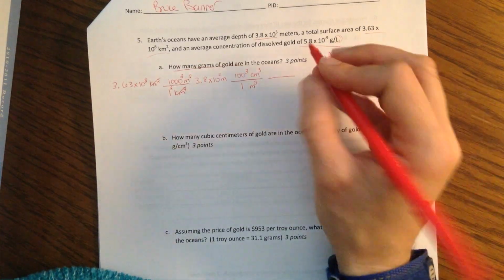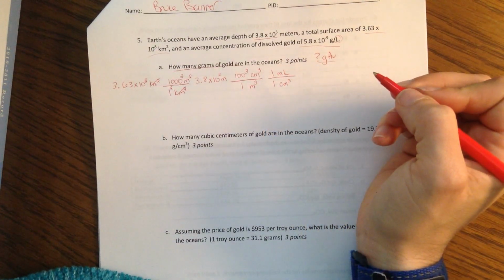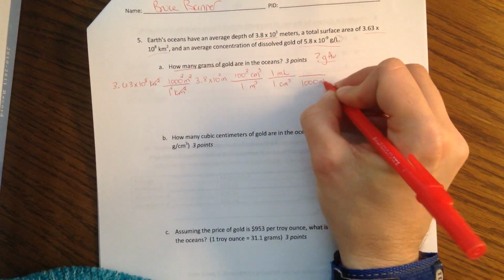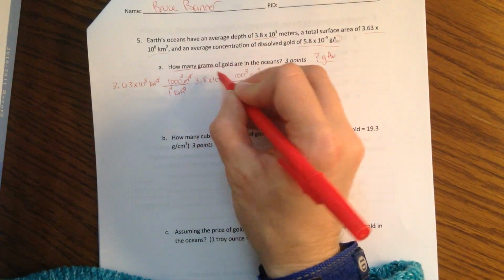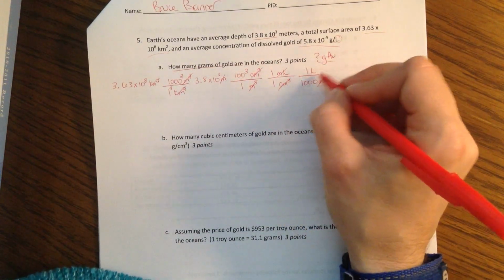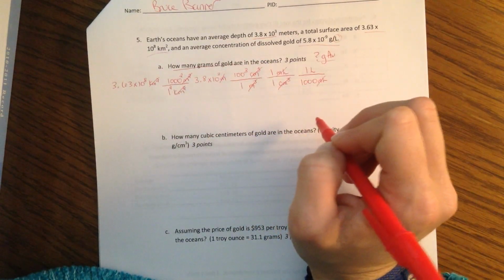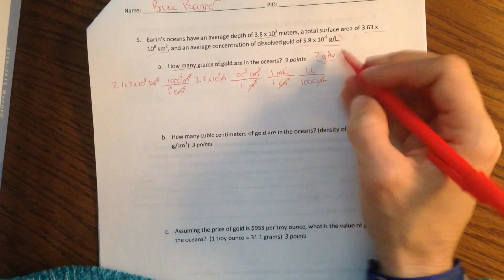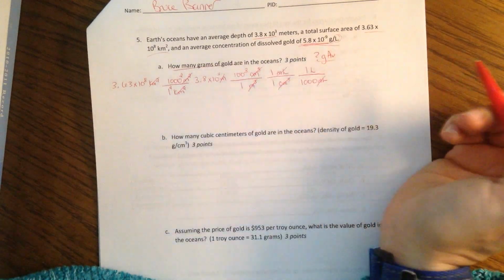Again, my goal is to get to liters. Well, I know that 1 centimeter cubed is the same as 1 milliliter. I'm closer now to liters. I can go 1,000 milliliters to 1 liter. Let's just make sure everything's canceling properly. Meters cubed, centimeters cubed, milliliters. I'm left with units of liters. That's why I love doing dimensional analysis like this. I know it can seem tedious to write it out, but if you keep track of your units, it can tell you whether you're multiplying things correctly. So I've got my volume in liters. Now I'm going to multiply it by this concentration.